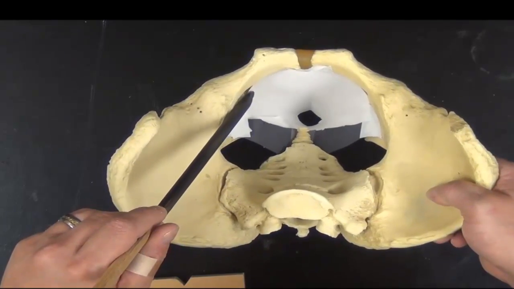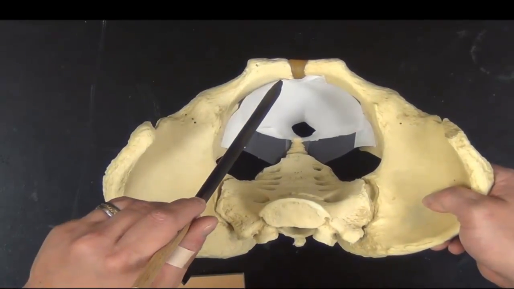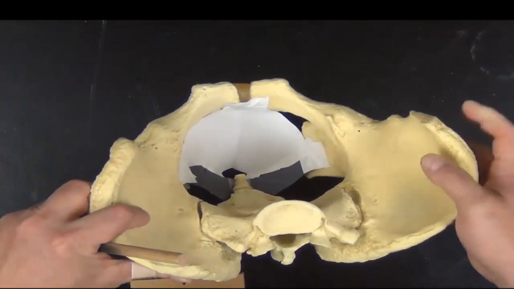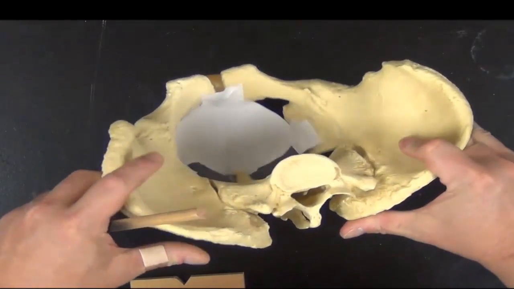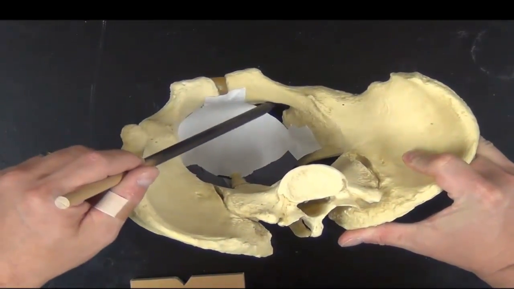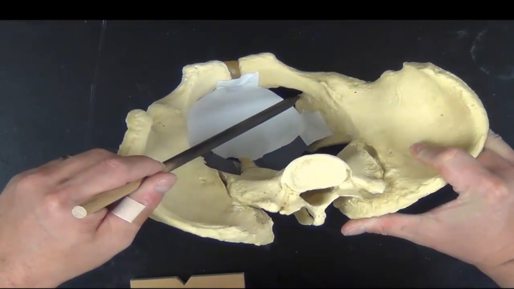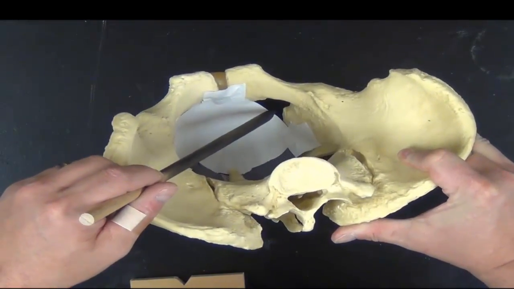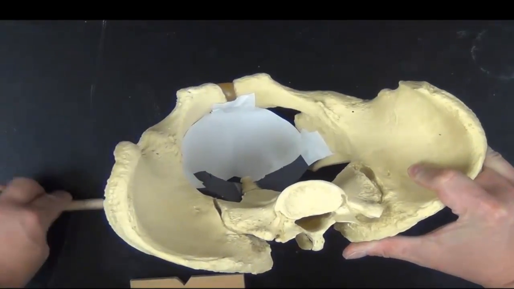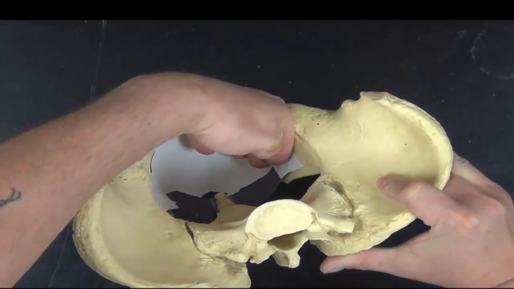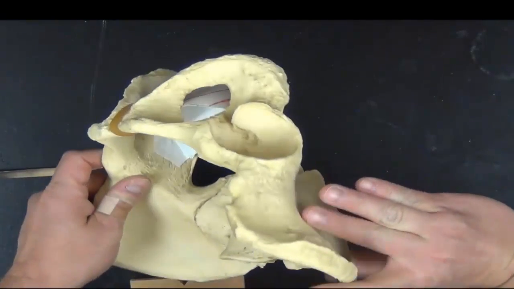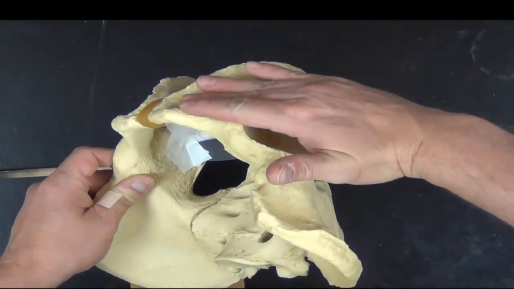They kind of come from an arched origin, and they actually originate, I'm going to tilt the pelvis a little bit here so we can see it, from part of the obturator internus muscle. Now I'm outlining the obturator foramen on the pelvis. Obturator foramen has a muscle sitting on the inside, roughly where my hand is, and has a muscle on the outside, roughly where my hand is.